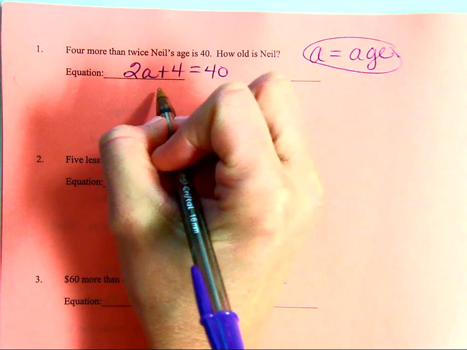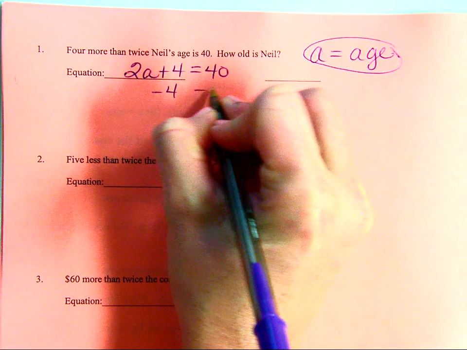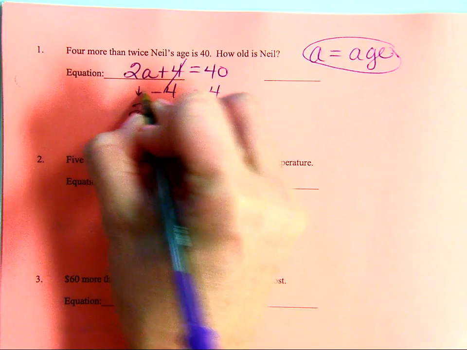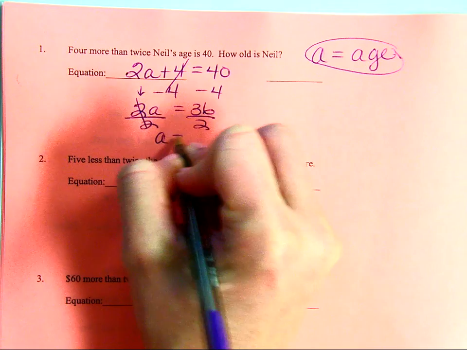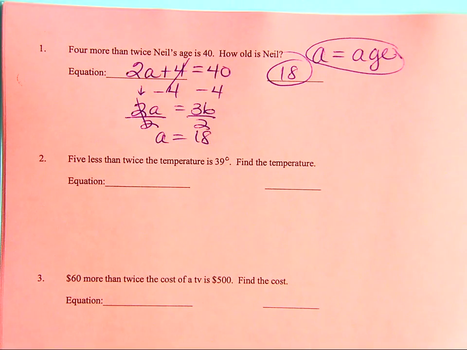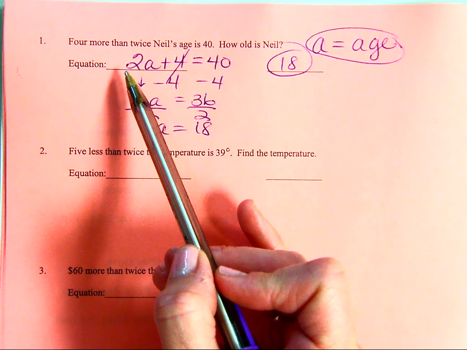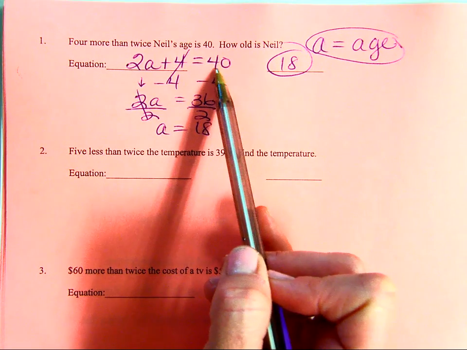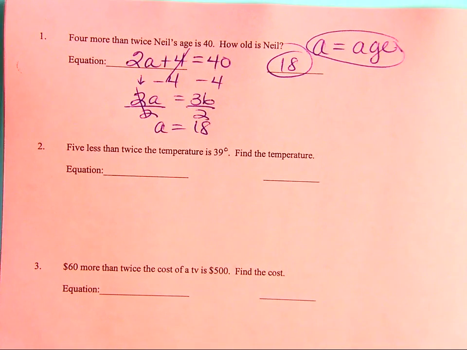So you don't have to do this on the green sheet I gave you. You can just do this side right here. I did save you some room. 2A, because you just bring that down, equals 36. And then when you divide by 2, half of 36 is 18. So you write 18 on the line, or down there is good enough. And what does that mean? A stands for his age. He's 18 years old. Let's check that. If I take 18 and multiply it by 2, I get 36. And if I add 4 to it, do I get 40? Yes.